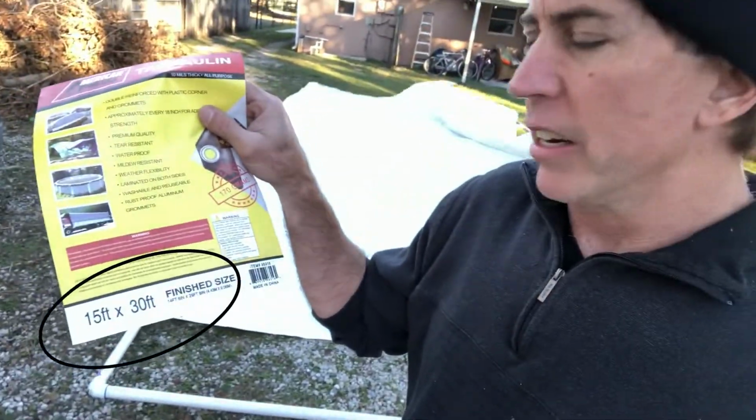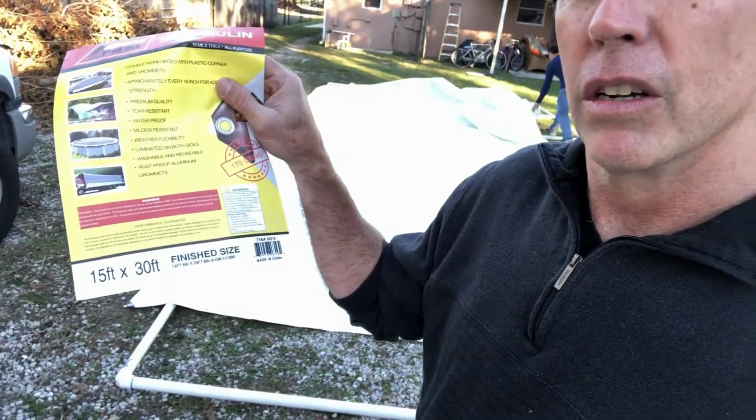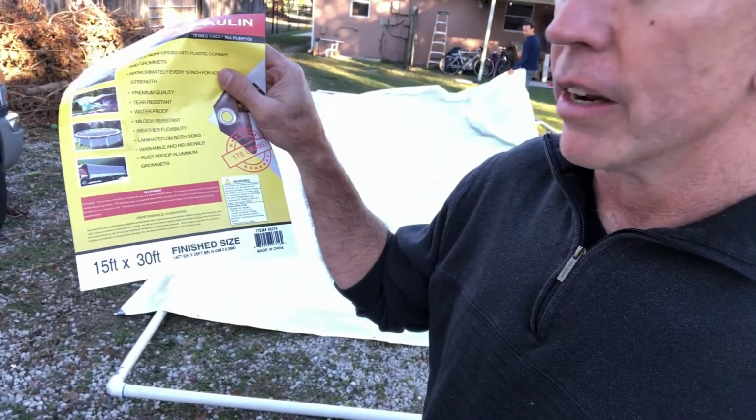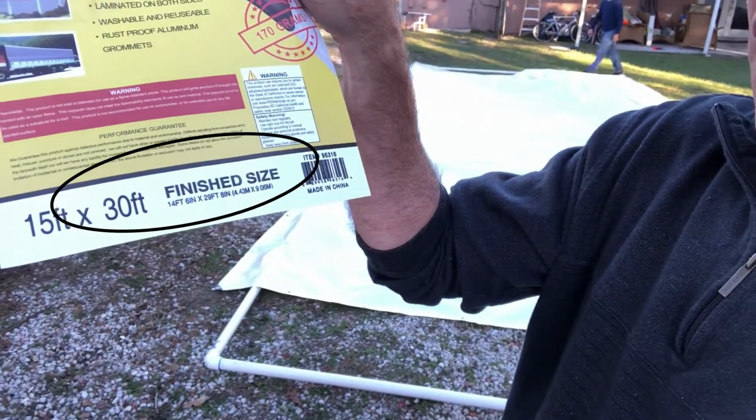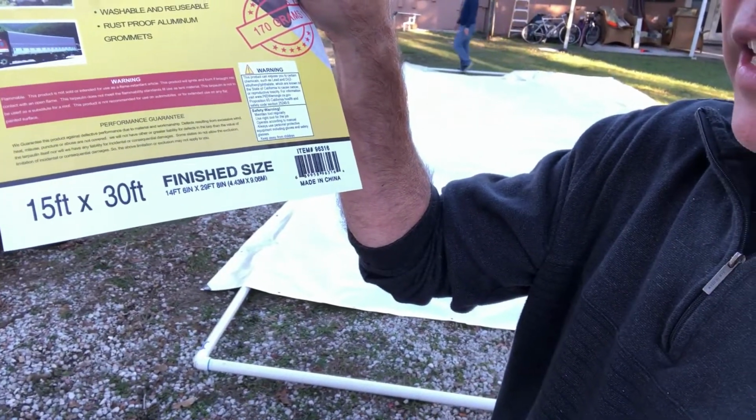Okay, pet peeve. Can you read that? Bottom corner says 15 by 30. But then look what it says when you get closer. Finish size 14.6 by 29. What? That doesn't make any sense. It's not like wood where you cut it at 2x4 and it shrinks.